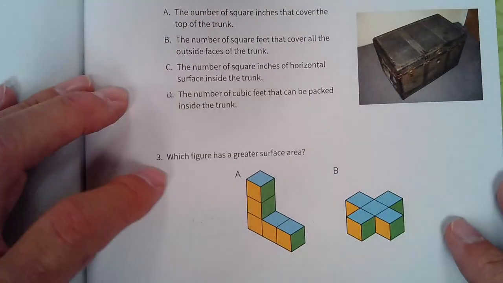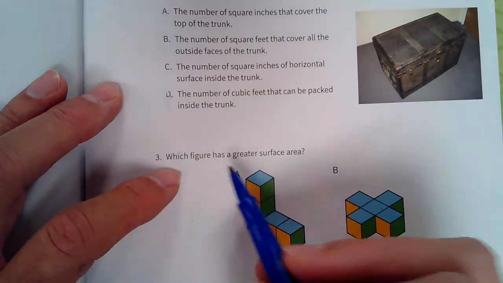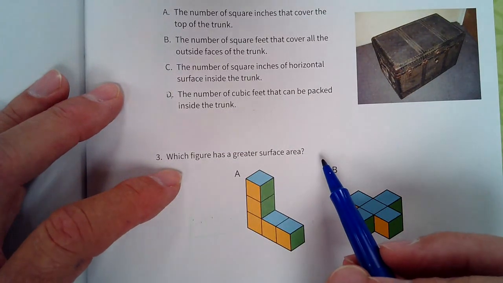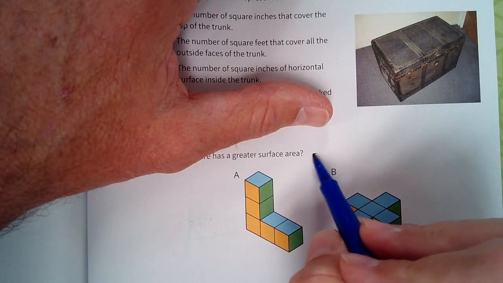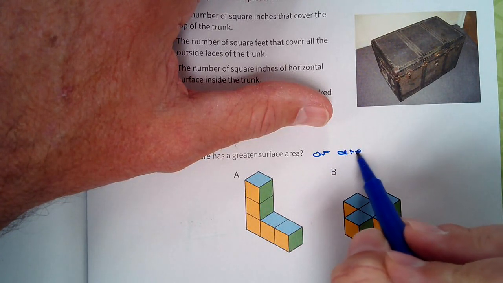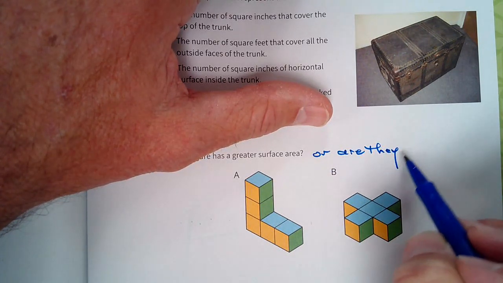And down at the bottom, it says, which figure has a greater surface area? And I'm also going to say, or are they the same?